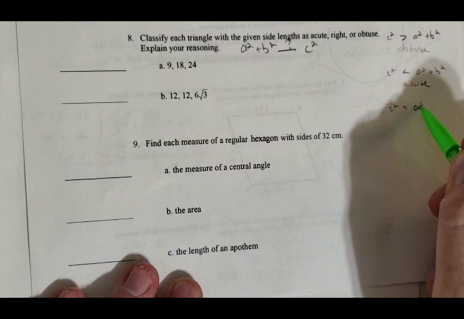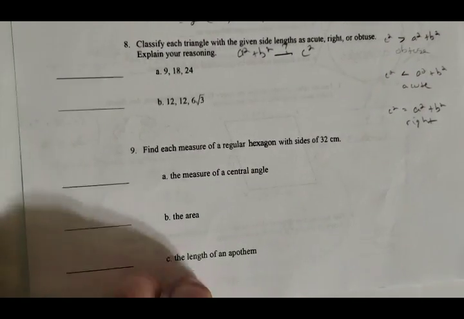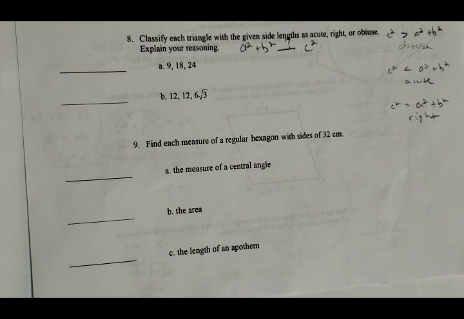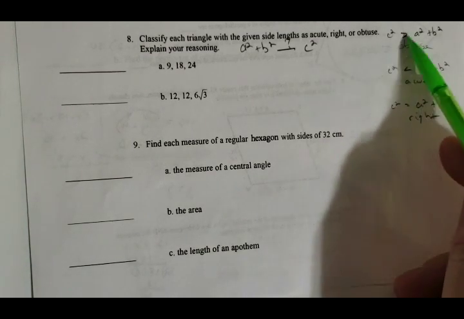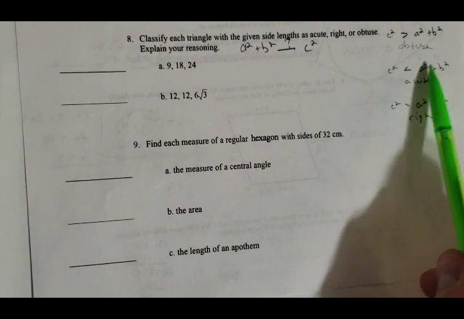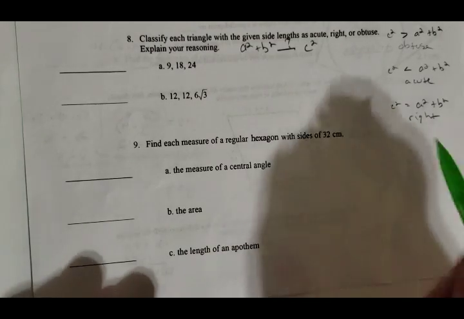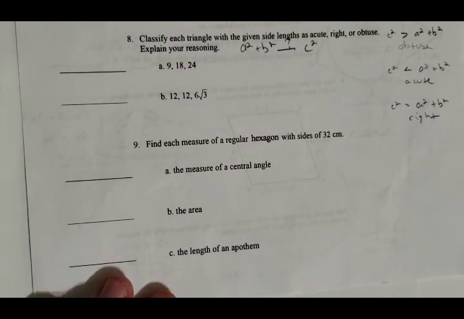If c squared equals a squared plus b squared, it is right. That's the little formula you need to remember. If c squared is greater than the other two added together, it's obtuse. If it's less than the other two added together, it's acute. If it's the same as the other two added together, it is right. And c squared is always going to be your largest number.